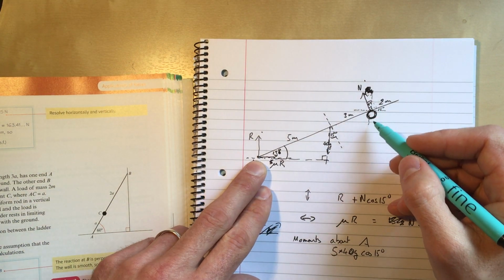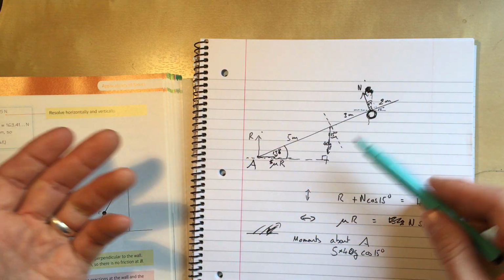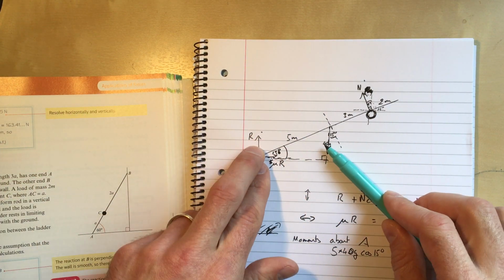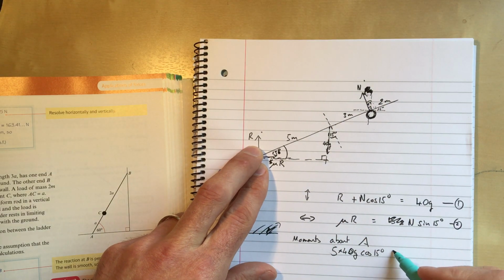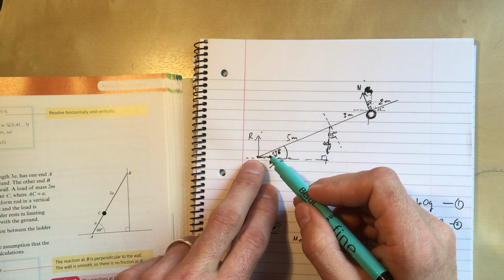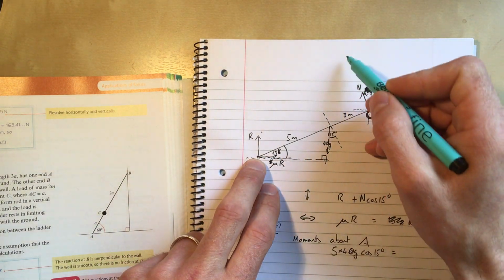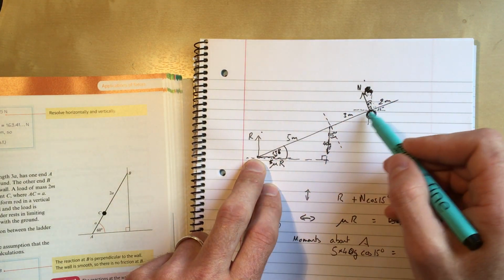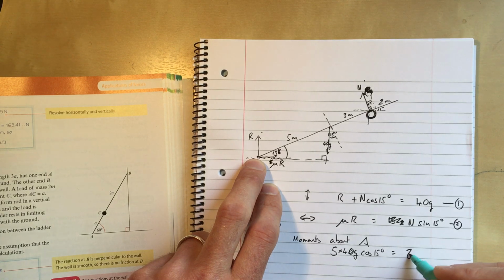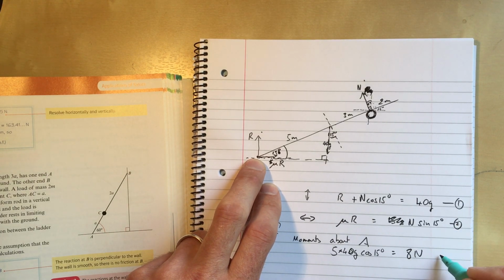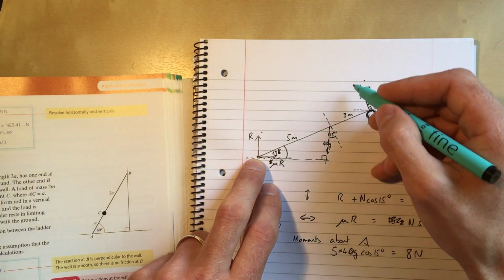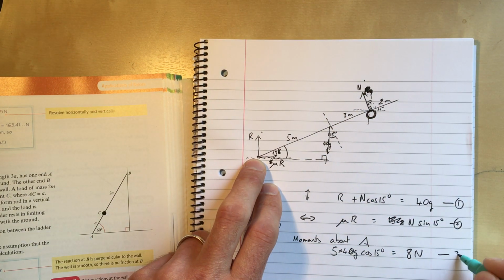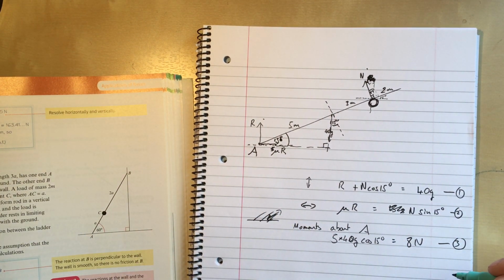That is equal to the anti-clockwise moments. Well, we've got 4 forces, dealt with that one, dealt with that one, dealt with that one, this one to go. So that is 8 meters times N, because that N is already at 90 degrees, so this is the perpendicular distance to the line of the force, so 8N. And the N there is normal reaction, it's not a Newton. Equation 1, equation 2, equation 3.